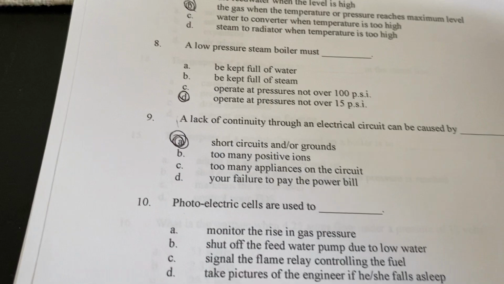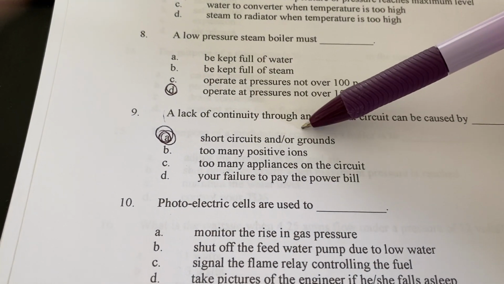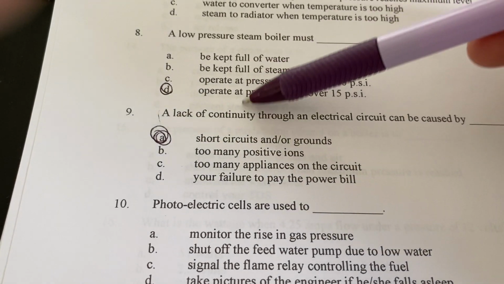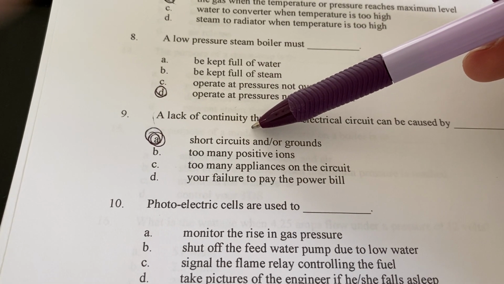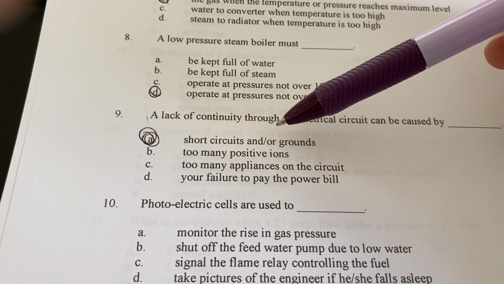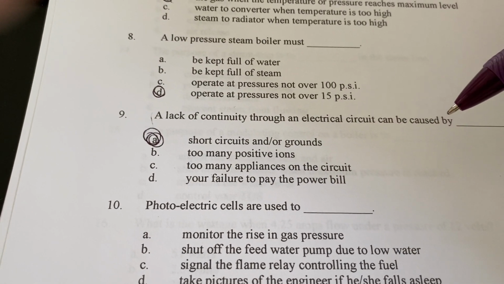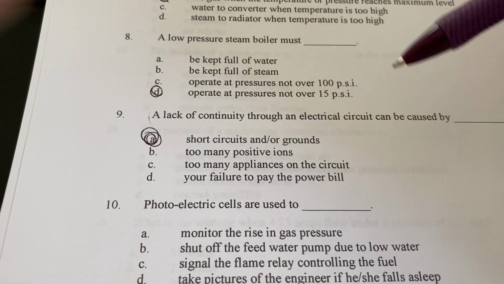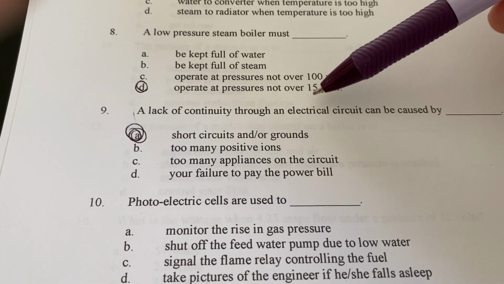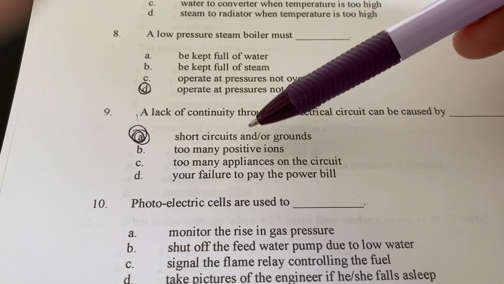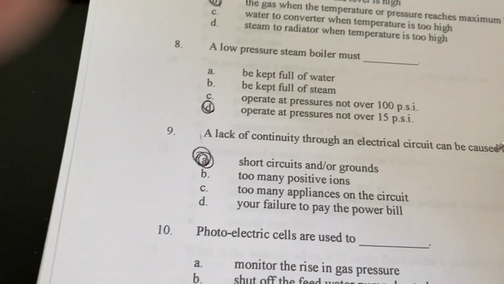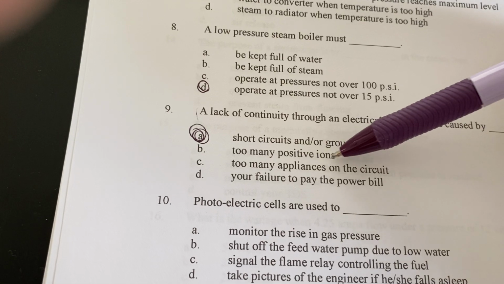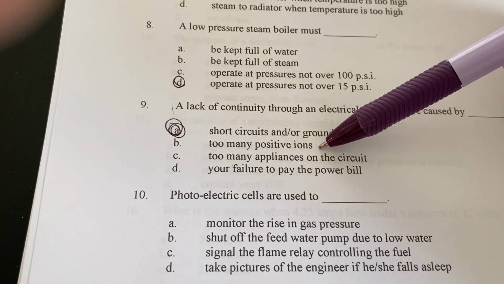Okay. Positive ions, so he put this here because of conductivity. Conductivity is how much dissolved solids you have in the boiler water. But for this electrical circuit, it's short circuit or grounds. That's a trick. This one's a trick answer.